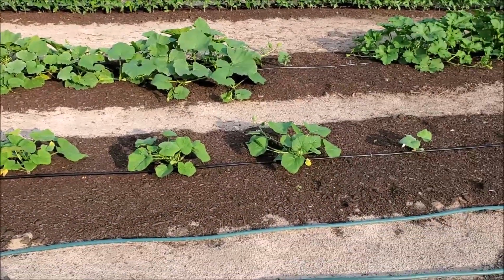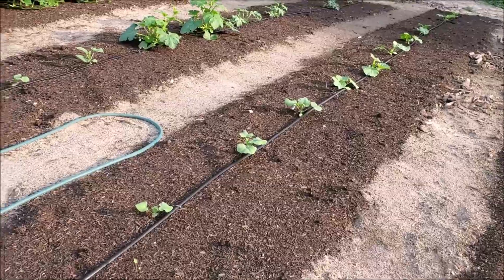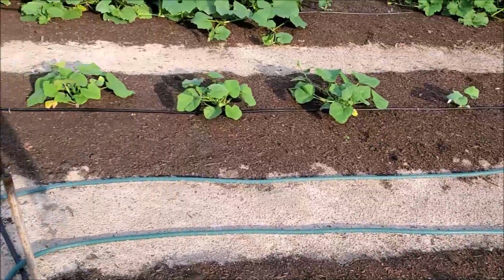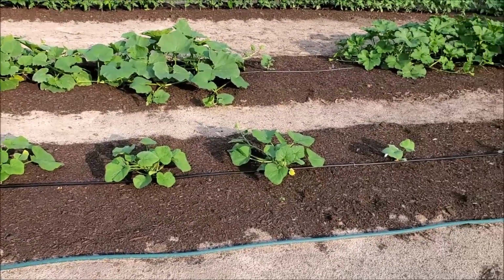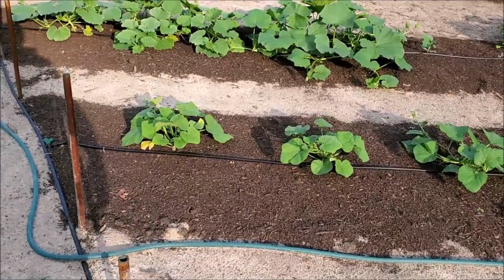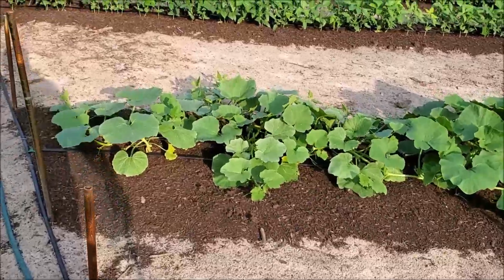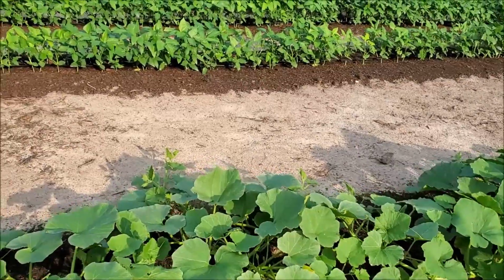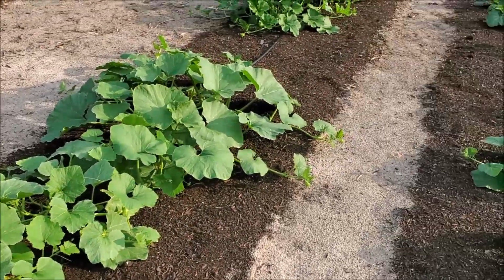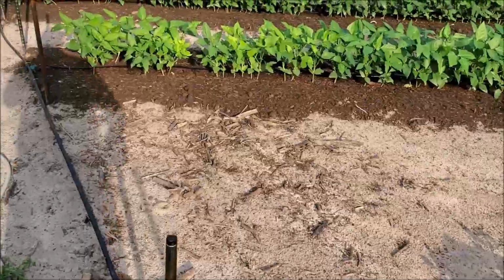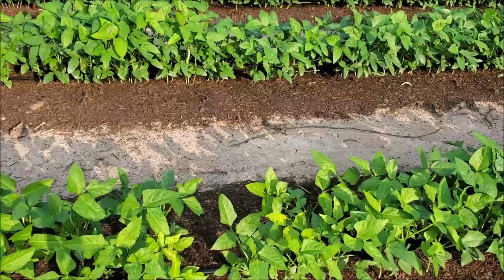As I was building beds coming down here, I was laying out my drip line and going ahead and planting them, but I had to build all these beds this year because this was a new garden spot, and it's all in stages because of that. But everything's doing good, everything's on schedule, and if I don't get a crop, it's pretty to look at anyway.